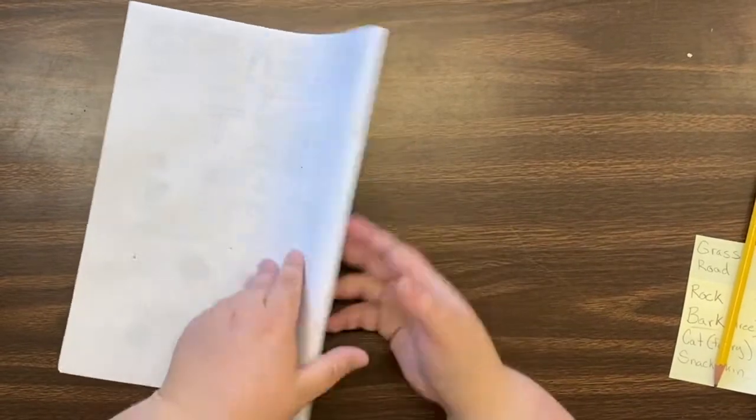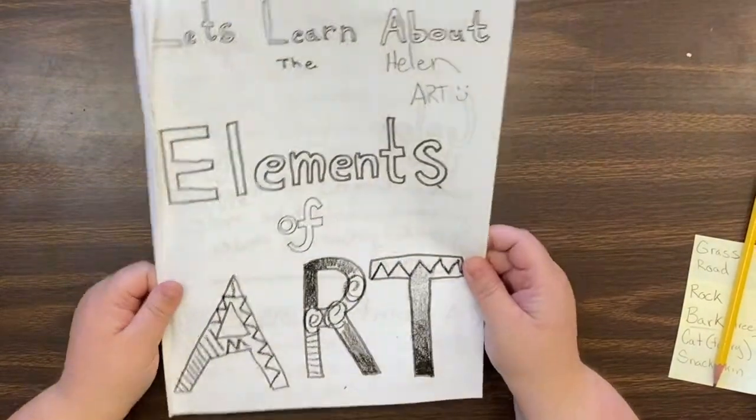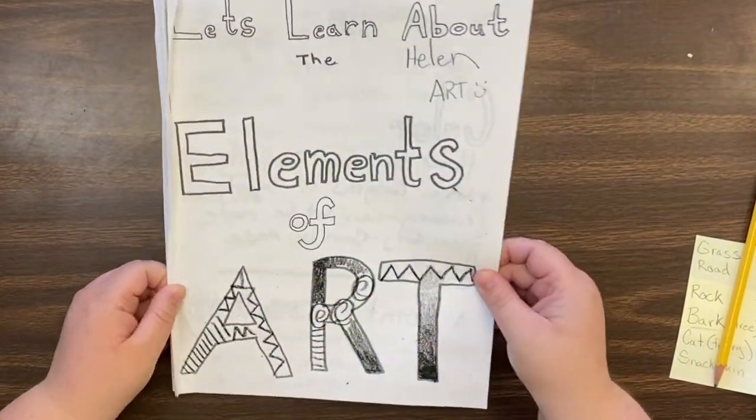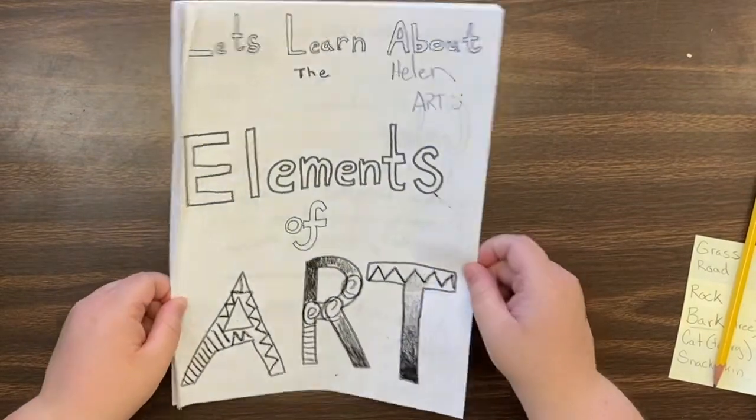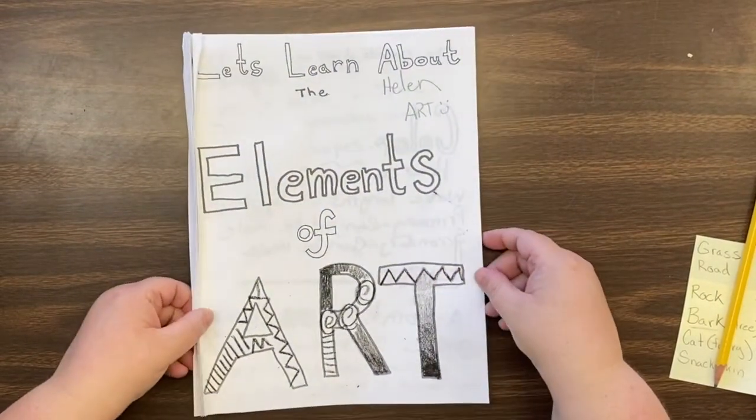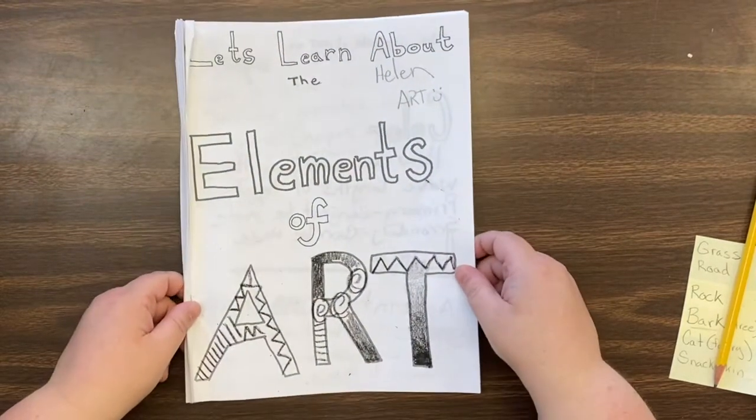Okay, so this packet, when you are done with it, should go into your backpack. And when you get it to school the next day, you need to give it to your classroom teacher and say, here is my art packet.